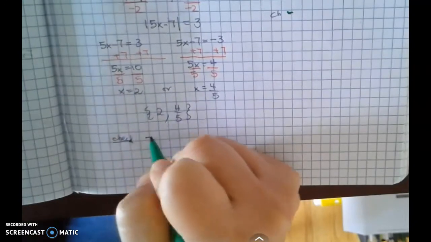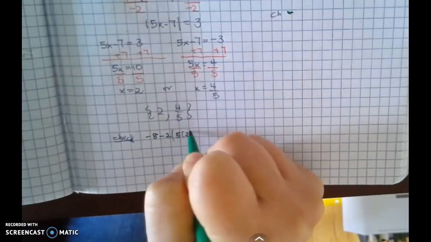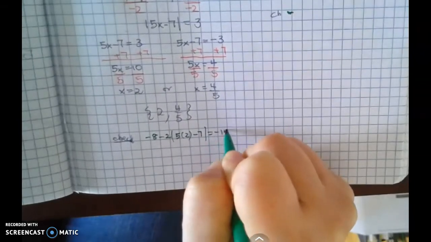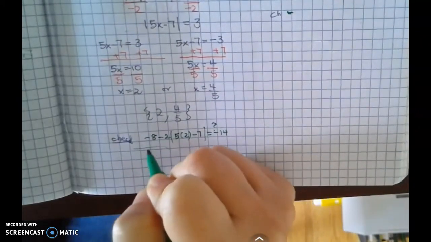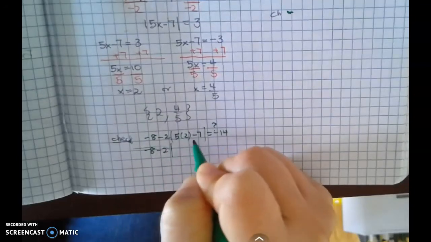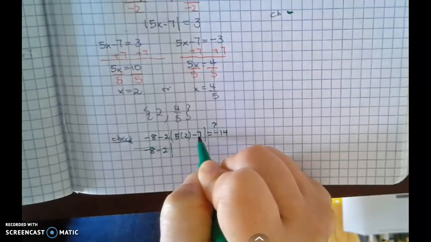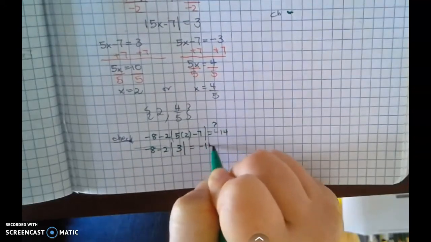So that's negative 8 minus 2 times the absolute value of 5 times 2 minus 7 is equal to negative 14. Is that true? Well, let's keep simplifying it. That's negative 8 minus 2 times, we need to evaluate inside first. 5 times 2 is 10, and 10 minus 7 is 3.